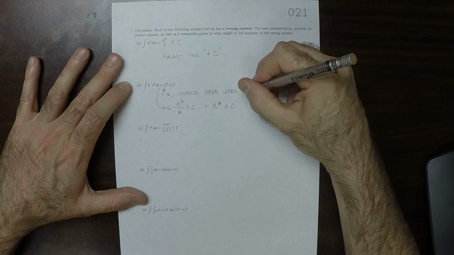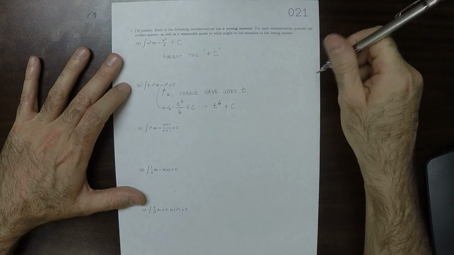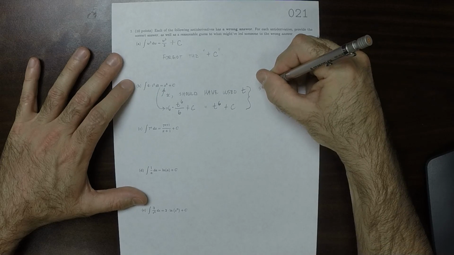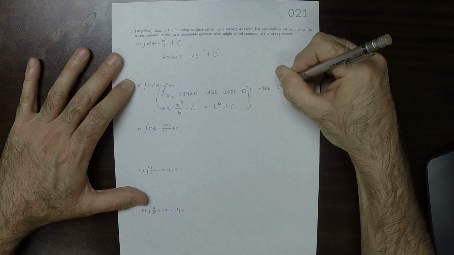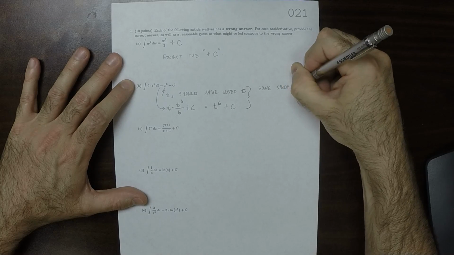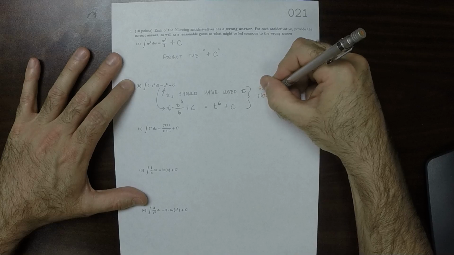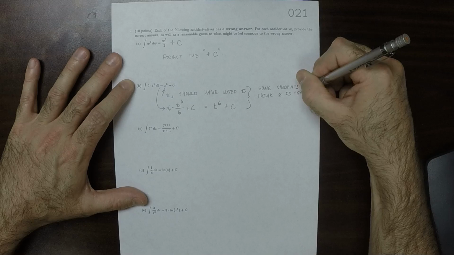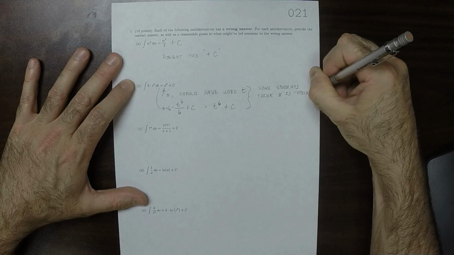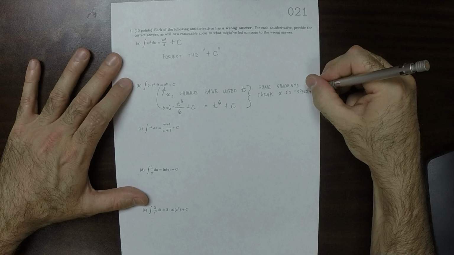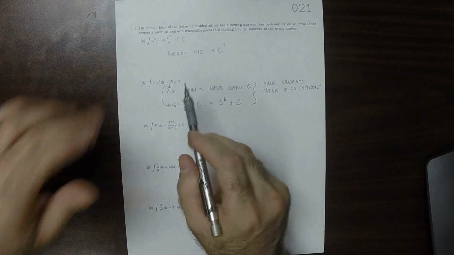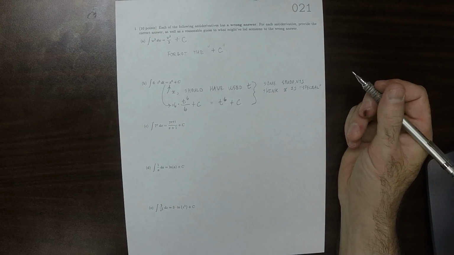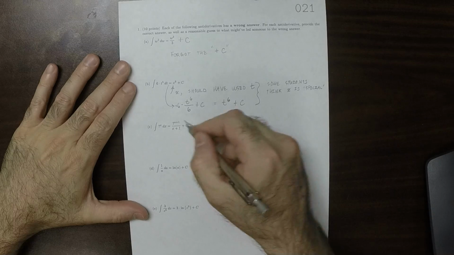They should have used a t, and then in some sense, the reason this might have happened is that some students think x is special, but it isn't. The specialness of the symbol in the exercise, or at least for an antiderivative, is entirely to do with what differential is this. All right. So this is not even close to correct.